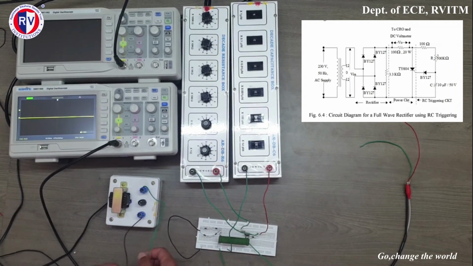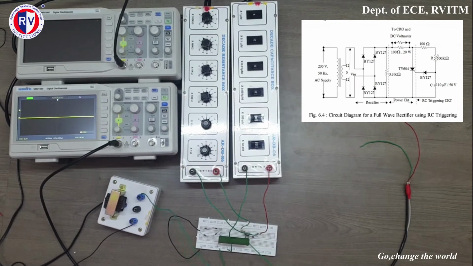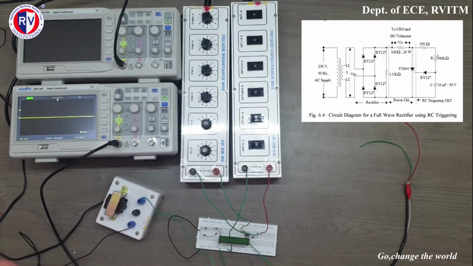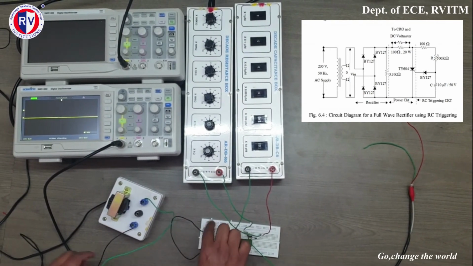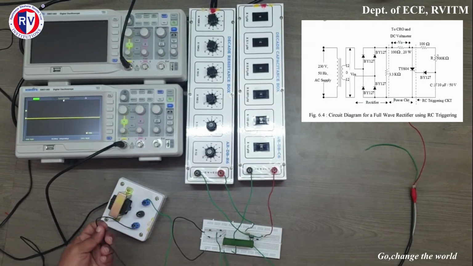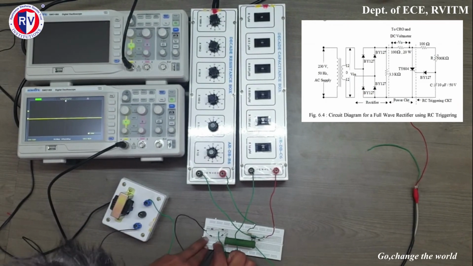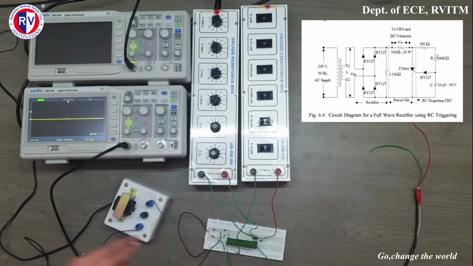Now we will go for the power supply, that is plus 12 and minus 12. In order to connect plus 12 and minus 12, I will be using across these diodes. So plus 12 I am connecting at one point, minus 12 I am connecting at one more point. So the connections are done.